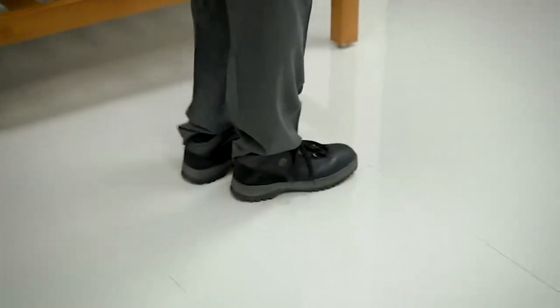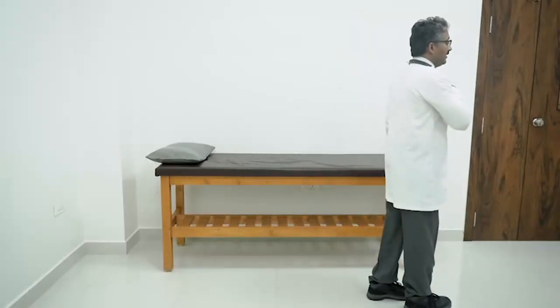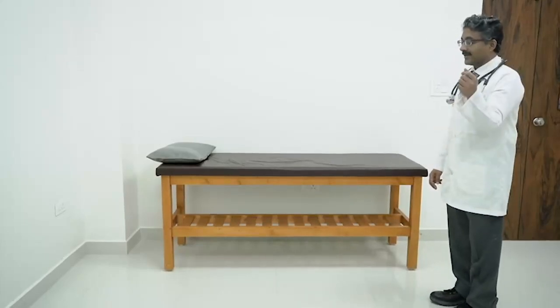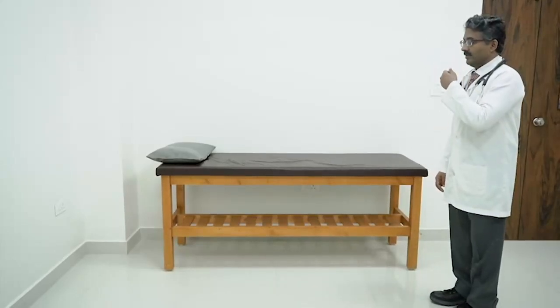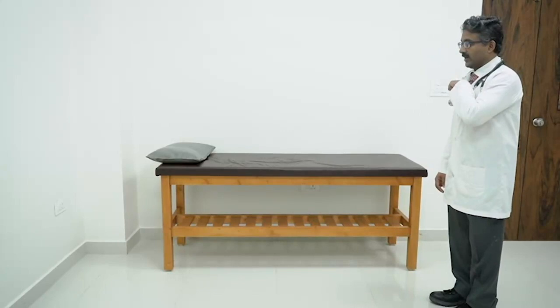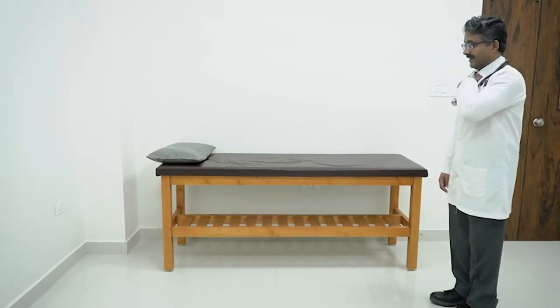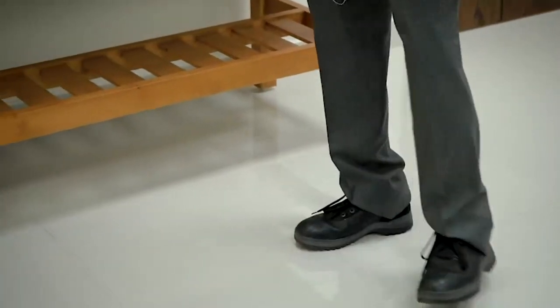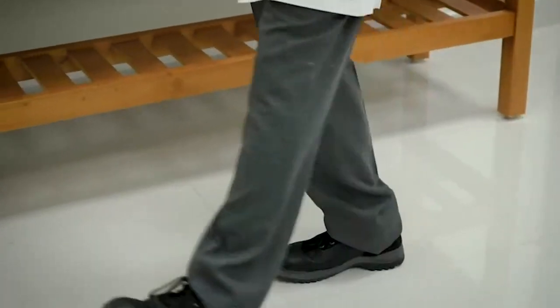He will take a turn like this. Again, I will show from this side. The arm will be adducted, the elbow will be flexed, pronated, the wrist will be flexed. Then he will walk like this. This is a circumduction gait.